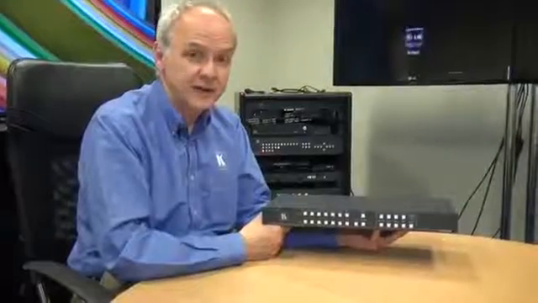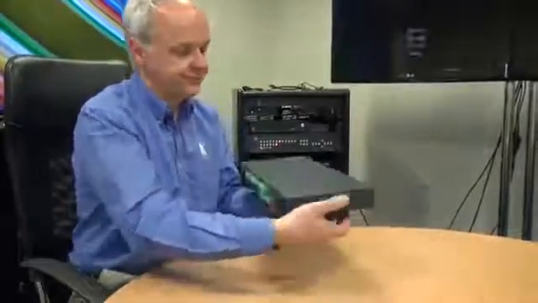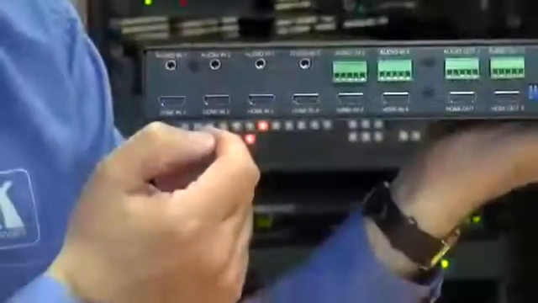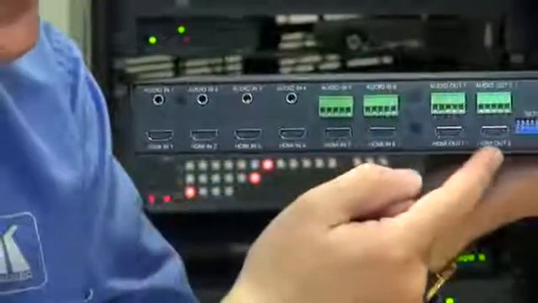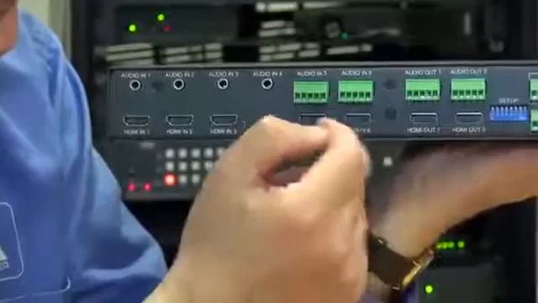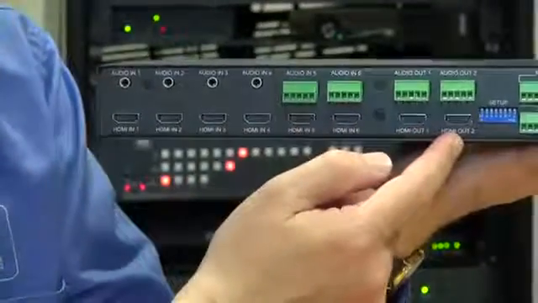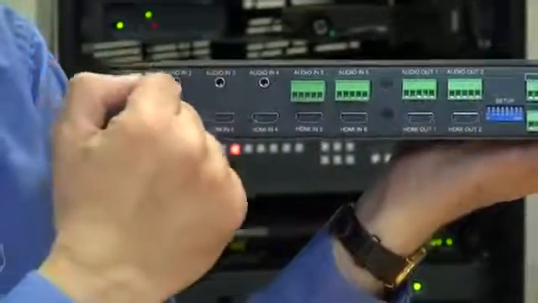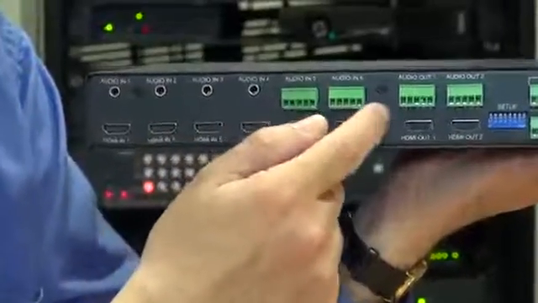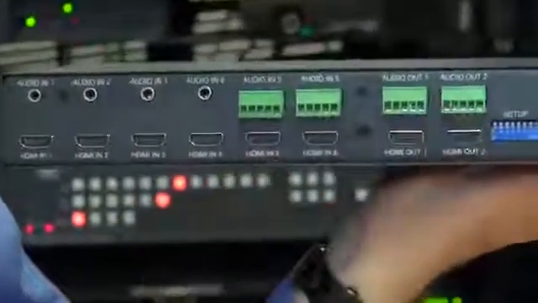Now let's have a look at the back of the unit. Here we have the 6 HDMI inputs and the 2 HDMI outputs, the analog audio inputs and the analog audio outputs.